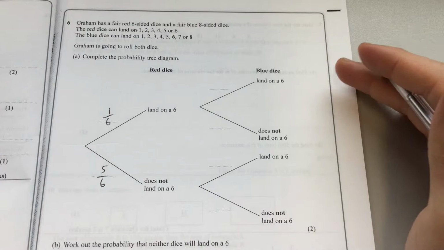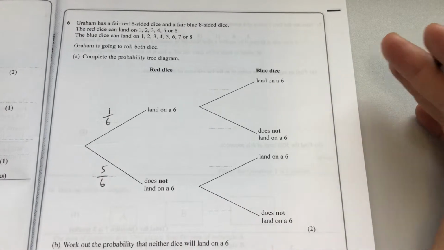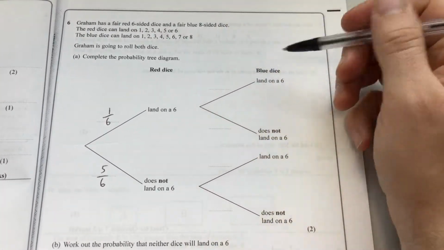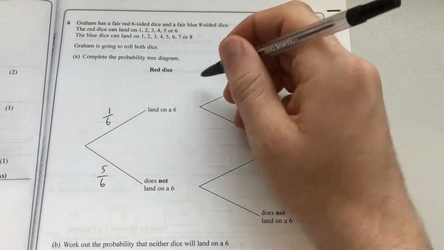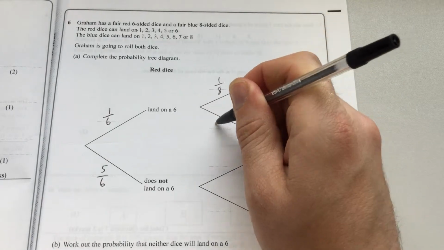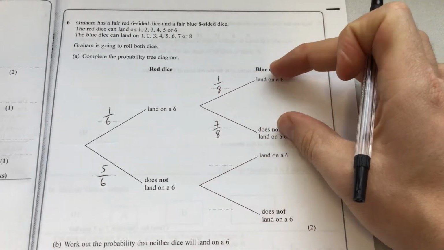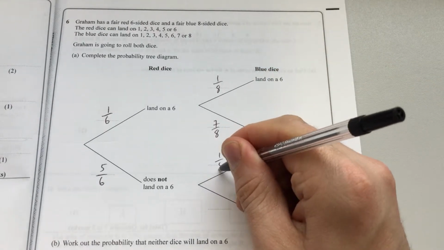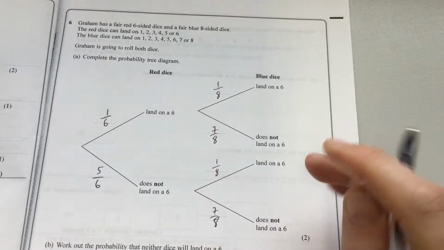Sometimes it will, if they're talking about, I know, counters in a bag. You might add one to the new bag or something like that, something different. But this does not affect it. So landing on a 6 on the blue dice is 1 out of 8. So not landing on it is 7 out of 8. And this is just the same dice happening again. So it's the same thing. So 1 out of 8 and 7 out of 8.